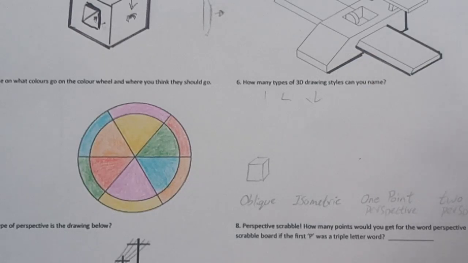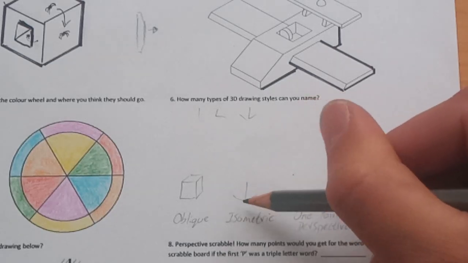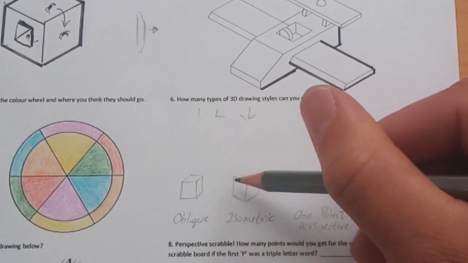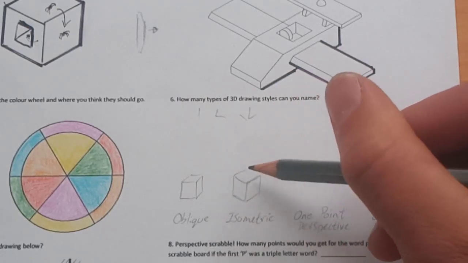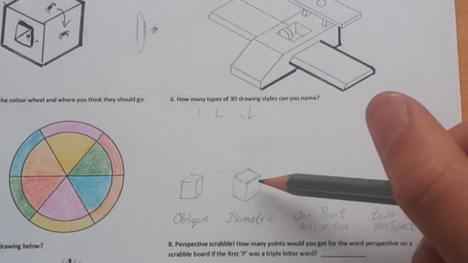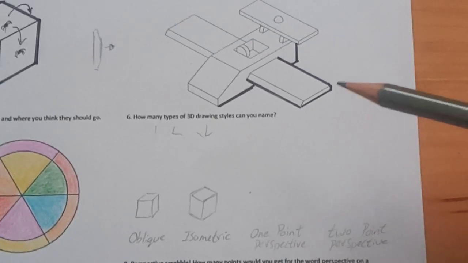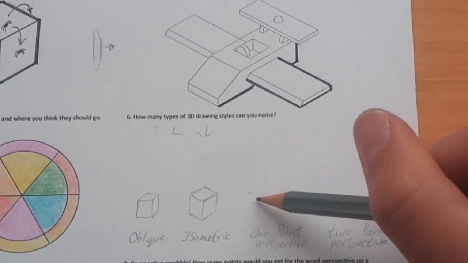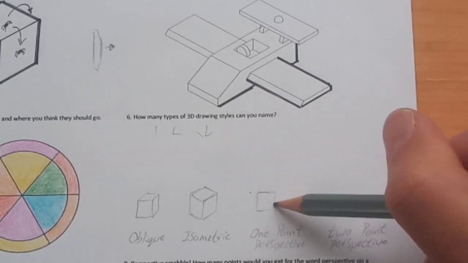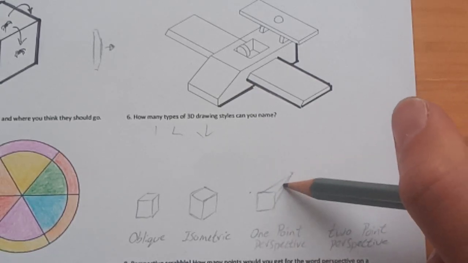Isometric is the most accurate type of 3D drawing, and it should run at 30 degrees to either side in the Y and Z, and the vertical line should be at 90 degrees. So that is a true 3D drawing. The other 2 styles we're going to look at are one-point perspective, where similar to oblique, items are drawn, but they have 1 point of perspective. So they actually shrink into the distance.